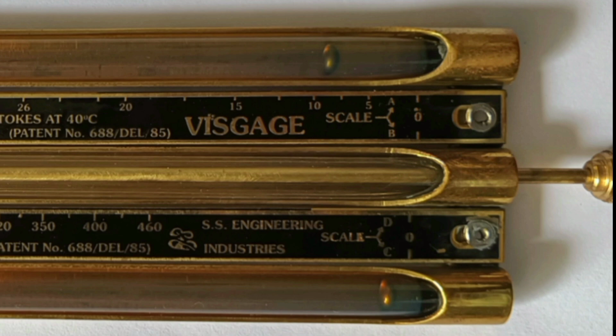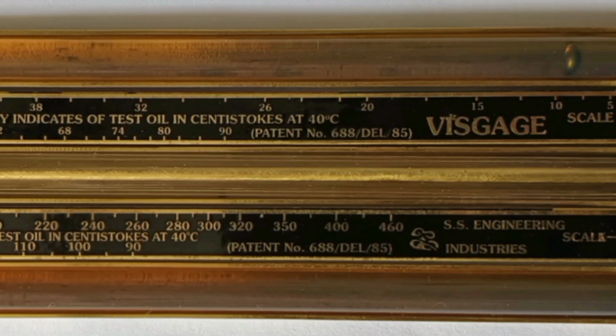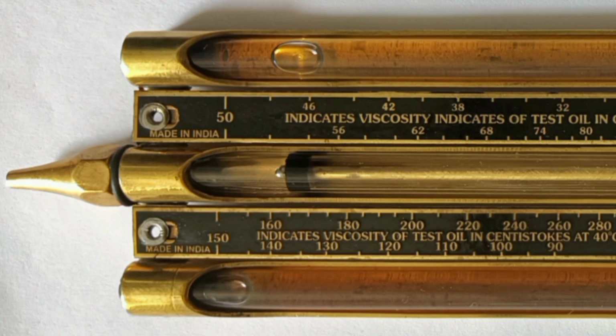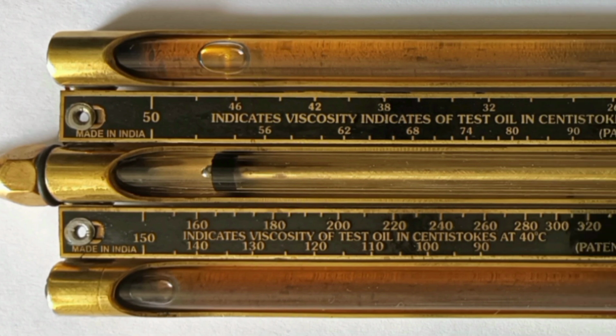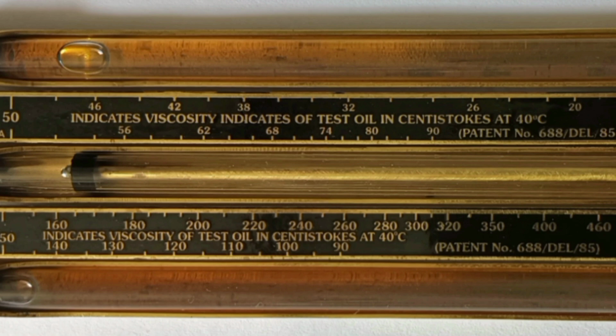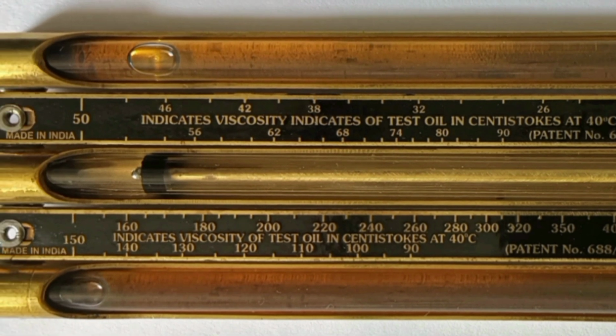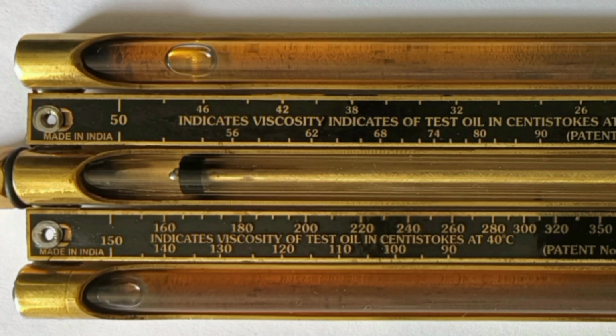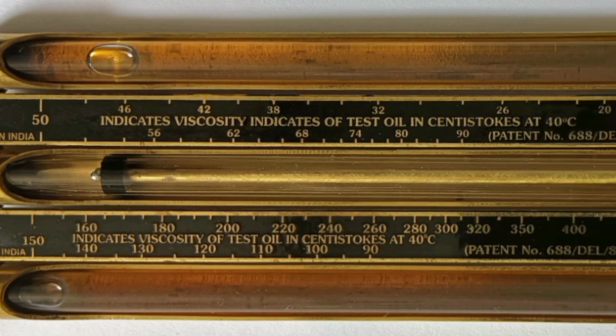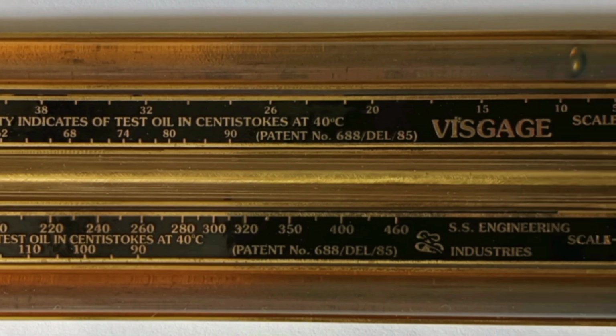Scale A starts from 0 and ends at 50. Next, scale B starts from 50 and ends at 90. Now this side, scale C, starts from 90 and ends at 150. Finally, scale D starts from 150 and ends at 460.